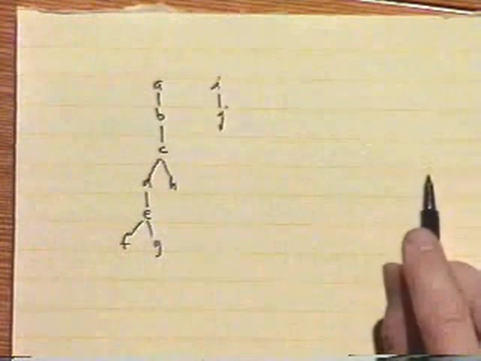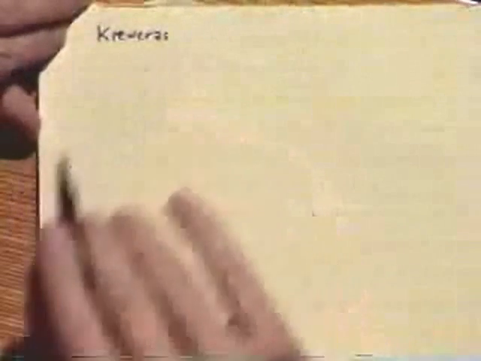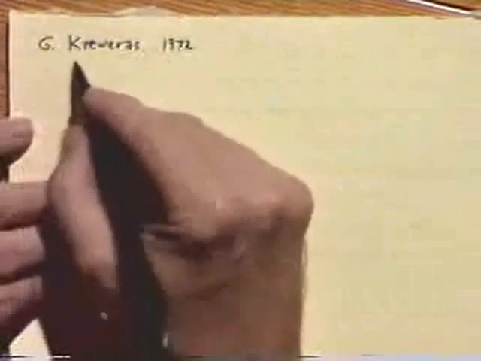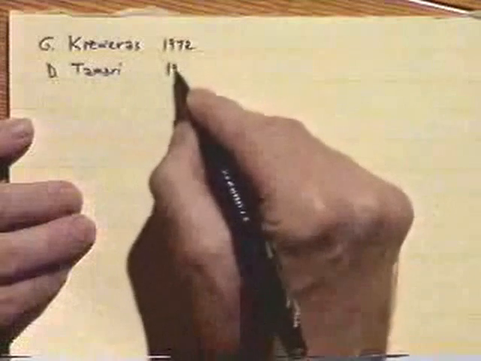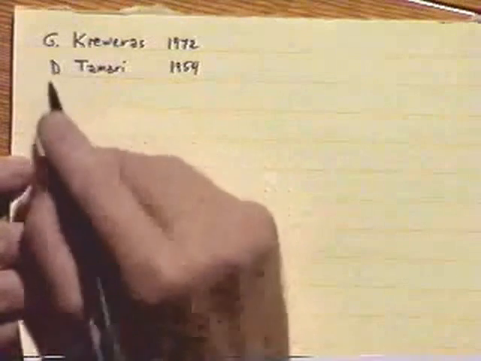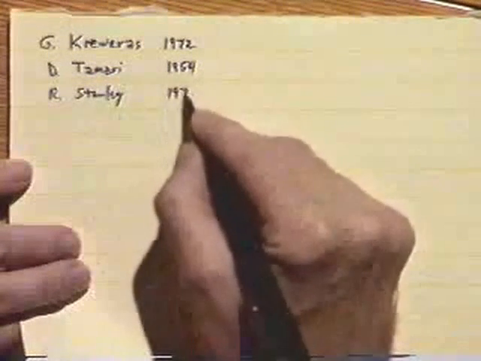Now I'm going to talk about three different lattices on trees. One of the lattices was invented by a Frenchman whose name I can't pronounce correctly. If there are any French here, you can tell me, but I'm going to say Crusier, Germain Crusier, and this is 1972. Then there's another one which was invented by Tamari in his PhD thesis in Paris in 1954. And then there's a third lattice on forests, which was by Richard Stanley, and this was published in 1975.